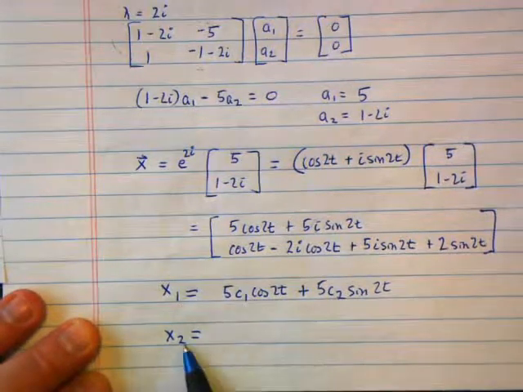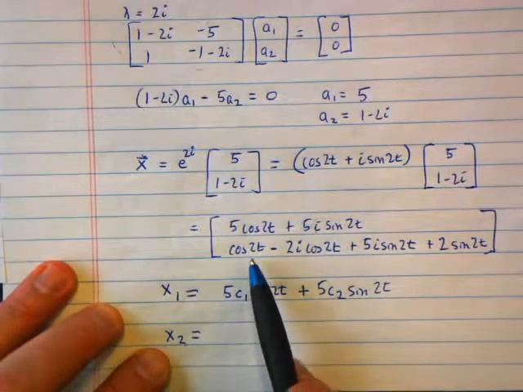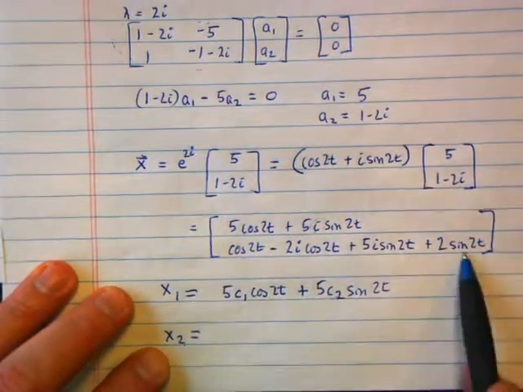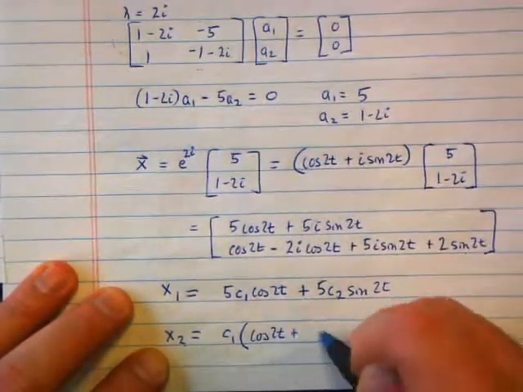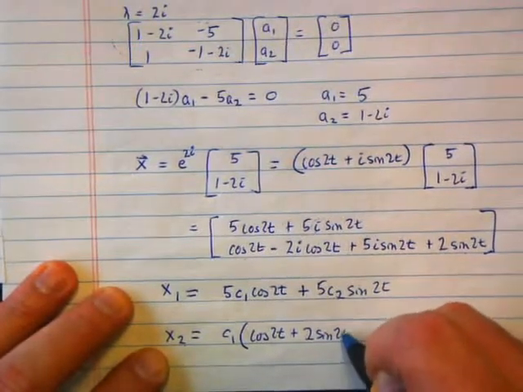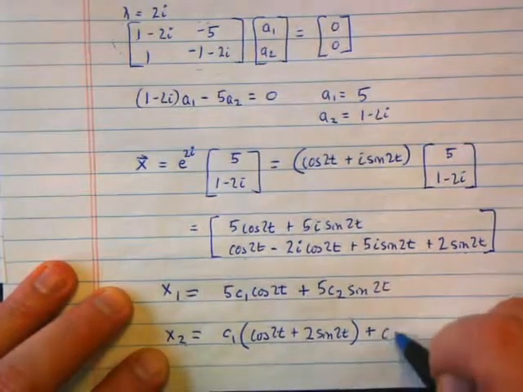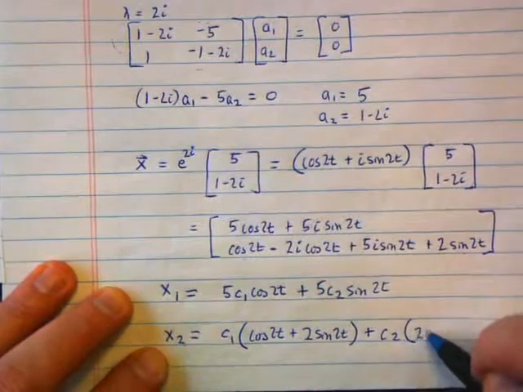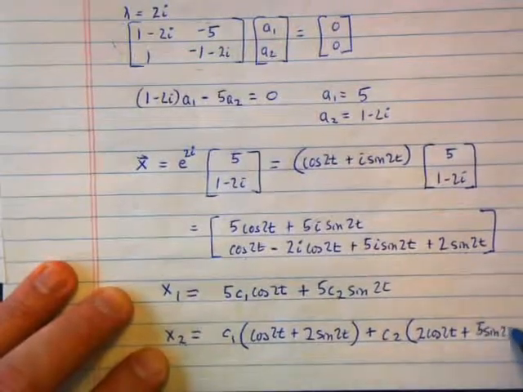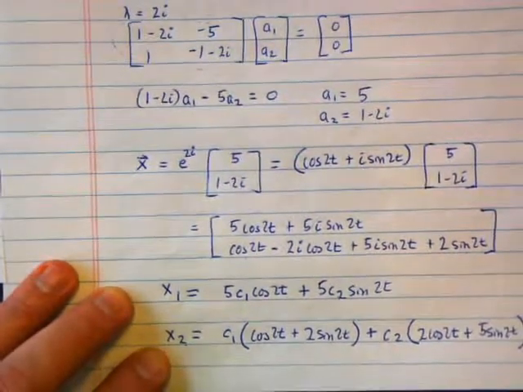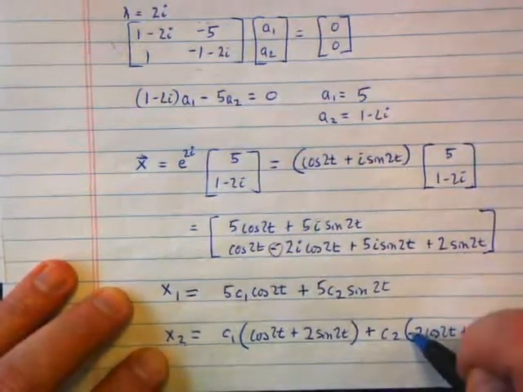And then we do the same thing for x2. For x2, we're going to have the real parts. What are the real parts of x2? So we're going to have c1 times cosine 2t plus 2 sine 2t, plus, and then we do the complex parts. That's going to be c2, 2 cosine 2t. We didn't throw the i out, right? Exactly, same trick. That c2 is absorbing the i, so you factor the i out of those two that have the complex part. Oops, I made a mistake. That has a minus in front of it. That should be a minus 2 right there.